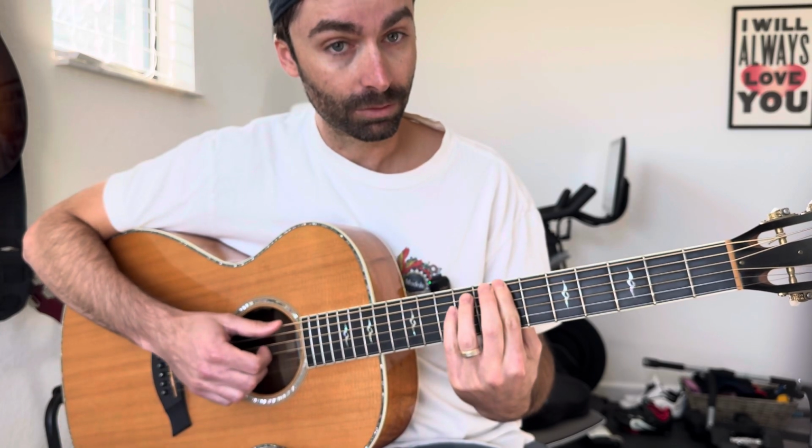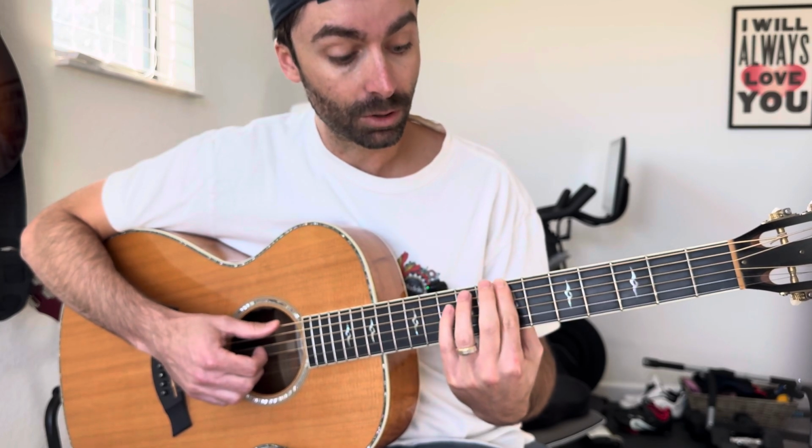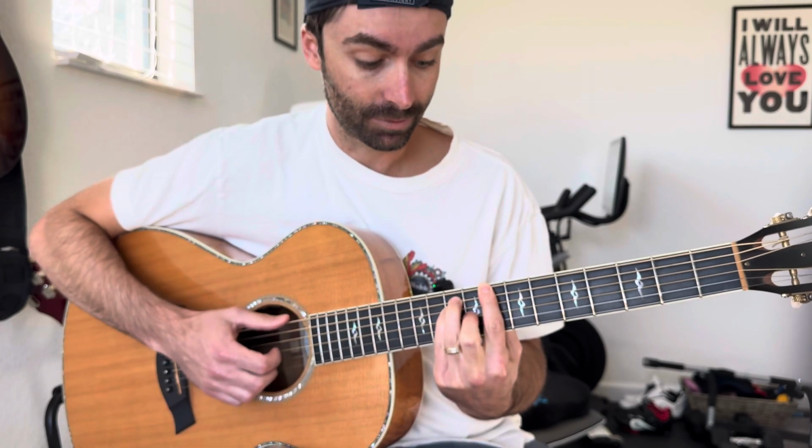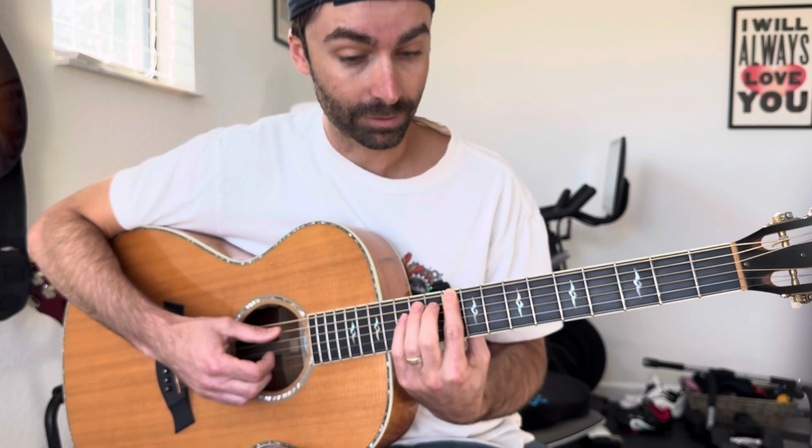Now, from going 3 to 4, there's only a half step, or you're just going to go up 1 fret, and that'll get us to C. And now to get from C to D, we're going to be taking a whole step, or skipping over a fret.